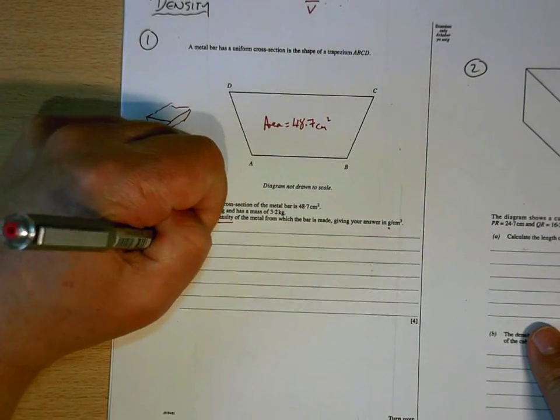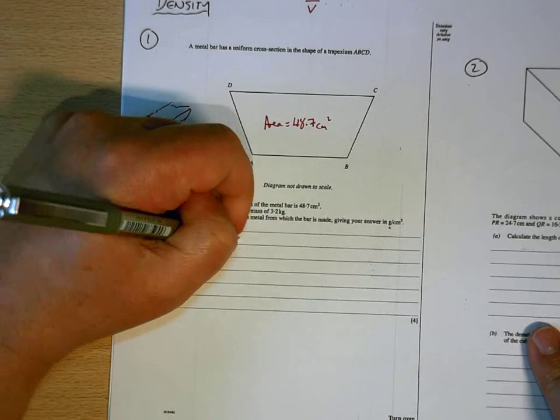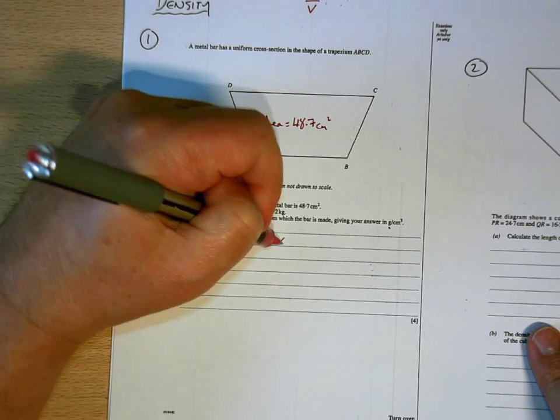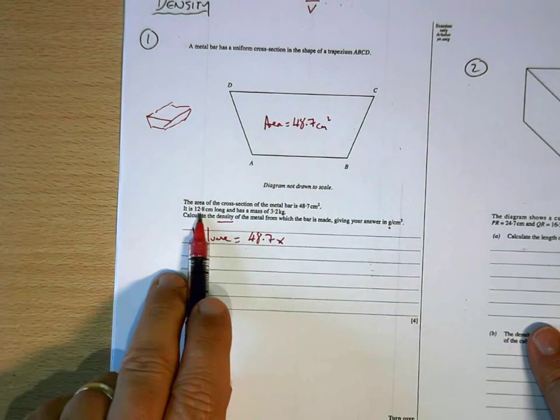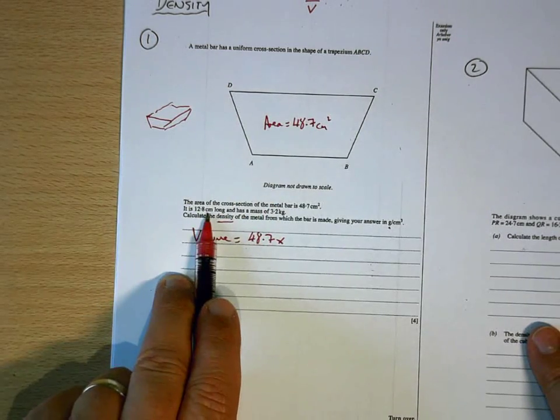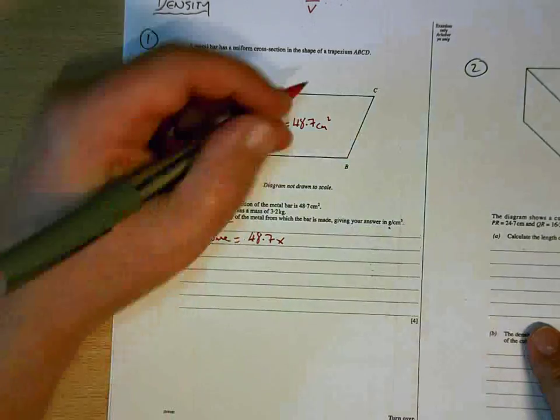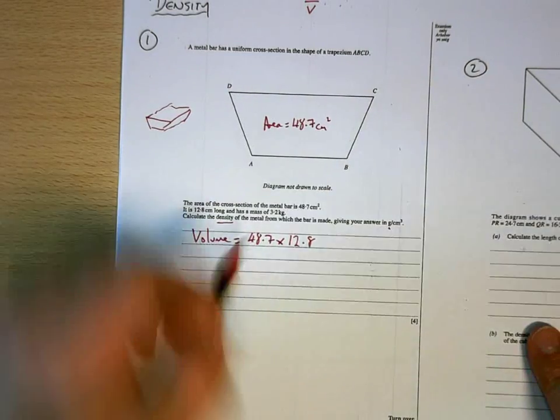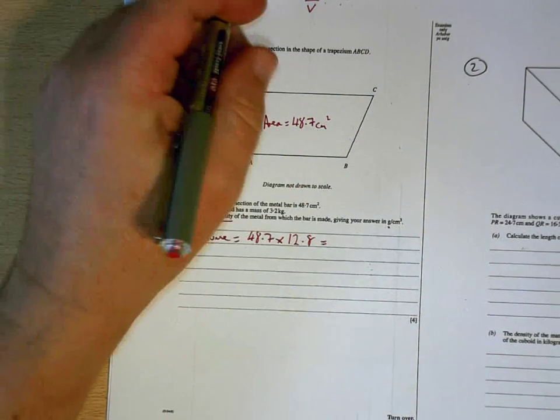So the volume will be 48.7 multiplied by the length, and it's telling me there it's 12.8 centimeters long. So it's already in the right units, which are centimeters. So there's the volume.